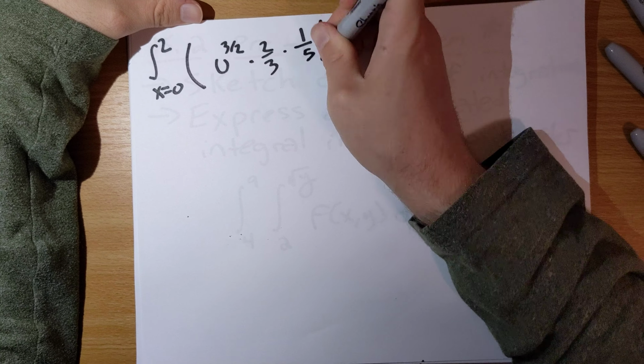Okay, so what do we have here? We have 2 over 15. We can move that outside of our integral. Then 9x squared to the 3/2 minus 4x squared to the 3/2. 9x squared to the 3/2: the square root of 9x squared would be 3x.